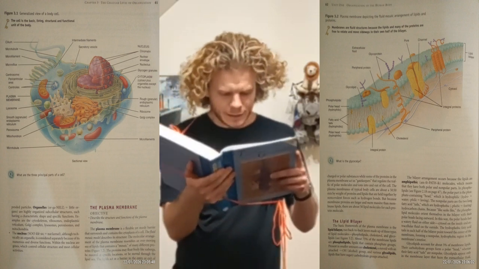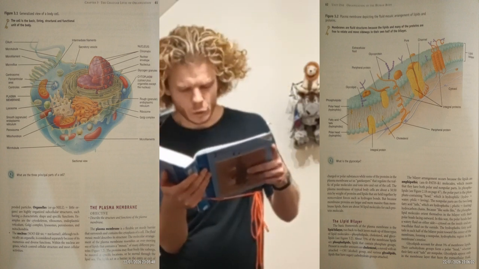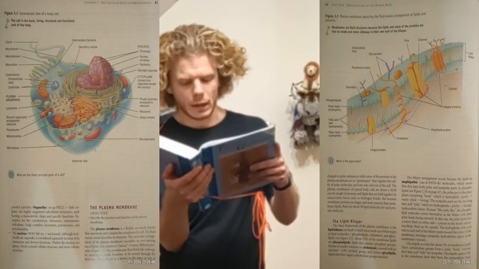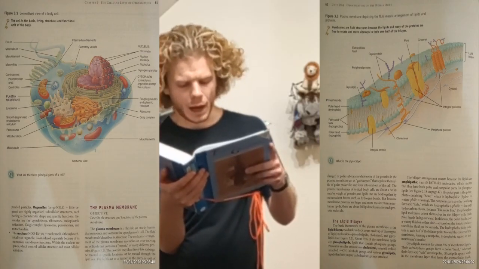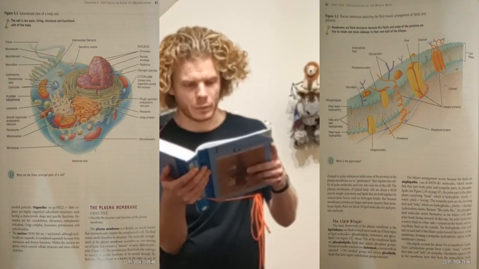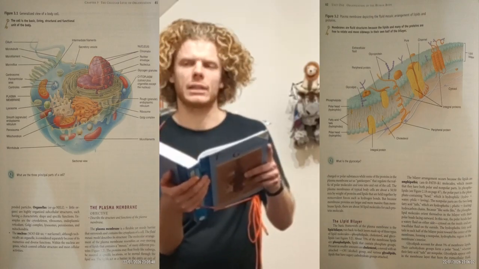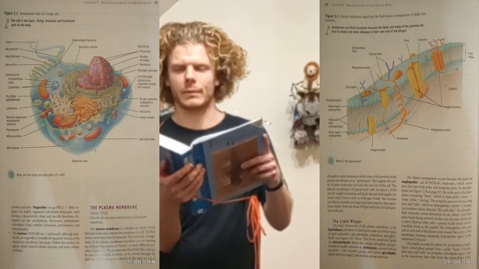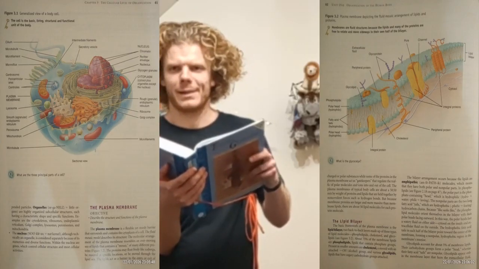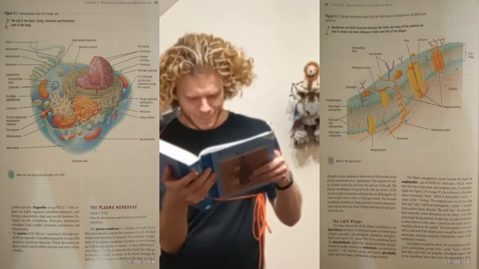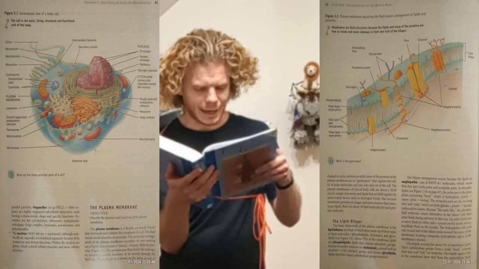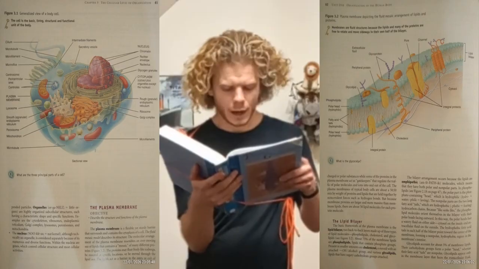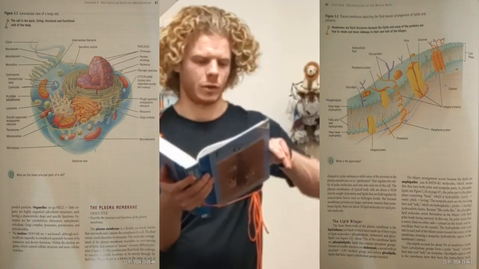In this way, the polar heads face a watery fluid on either side, cytosol on the inside and extracellular fluid on the outside. The hydrophobic fatty acid tails in each half of the bilayer point towards the center of the membrane. So the membrane is in the center. There doesn't have to be something there. The hydrophobic fatty acid tails in each half of the bilayer point towards the center of the membrane, forming a non-polar hydrophobic region in the membrane's interior.